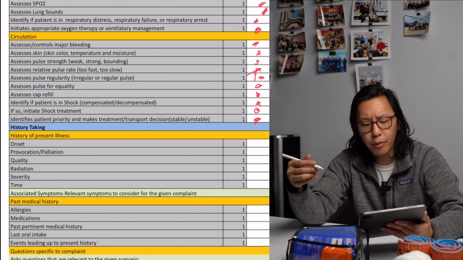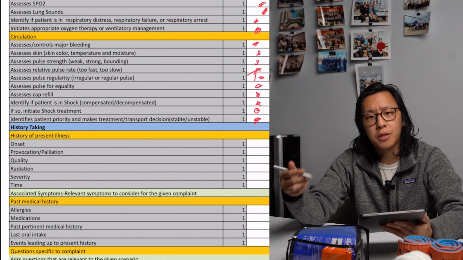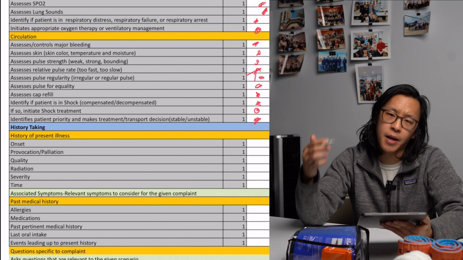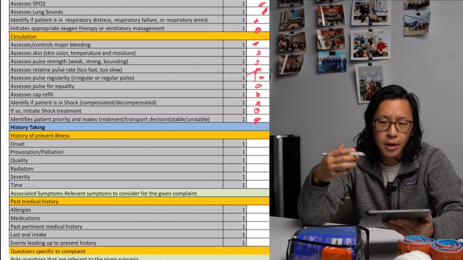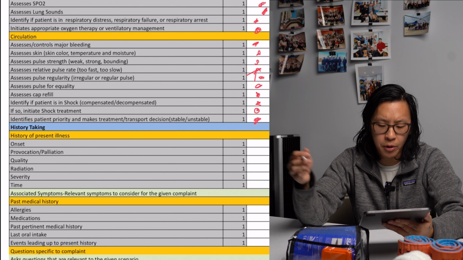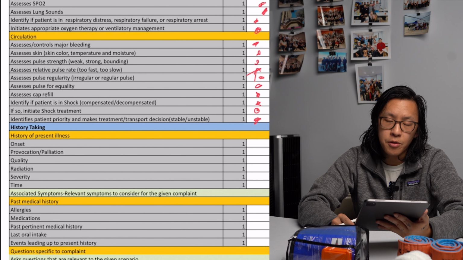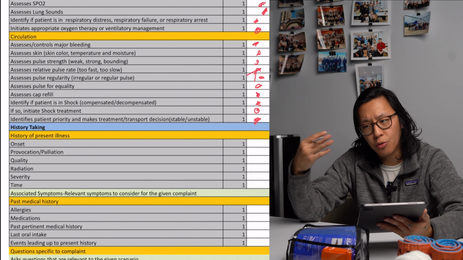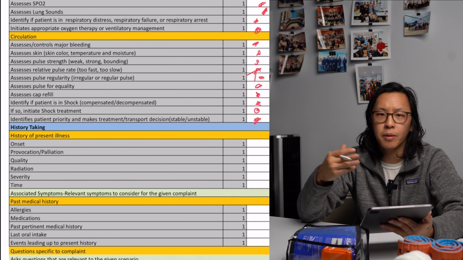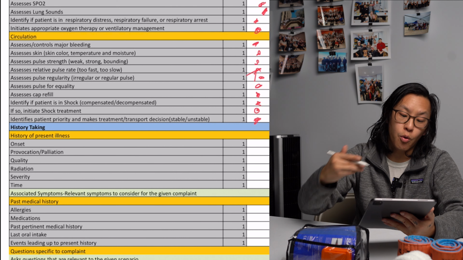Now, the section that we're about to move to, the umbrella term for this section is called the secondary assessment, and that includes history taking like OPQRST, SAMPLE, vital signs, as well as the focused assessment. So we teach our students in the beginning, just follow the order of this, and towards the end of class, you have some freedom to change the order of these things.